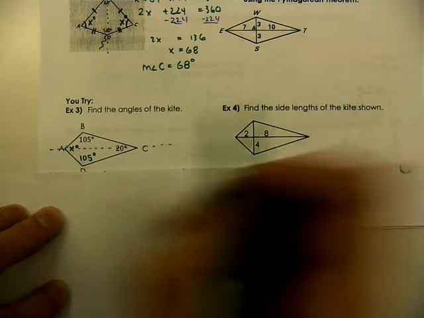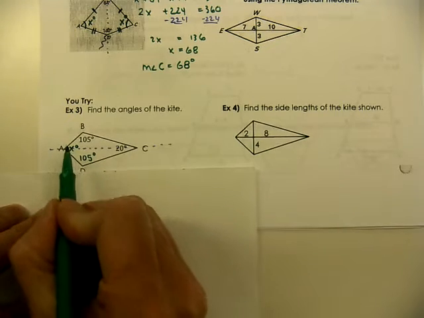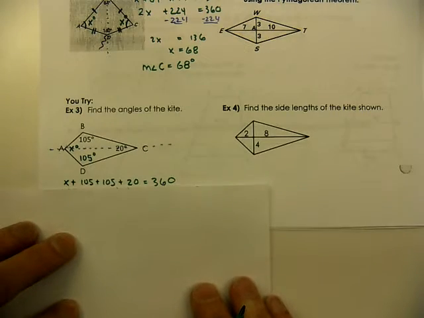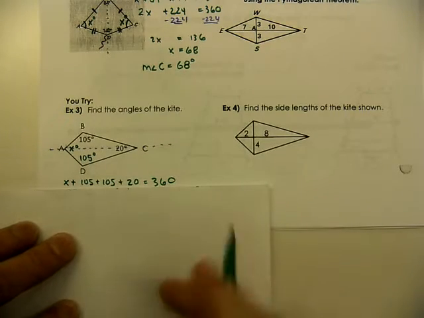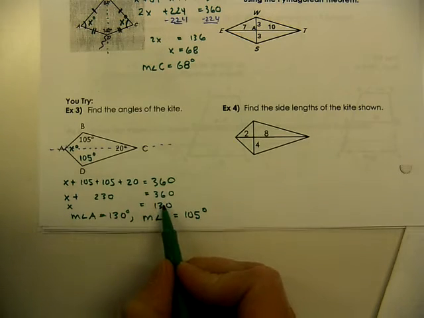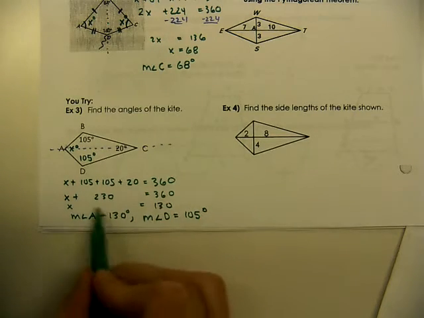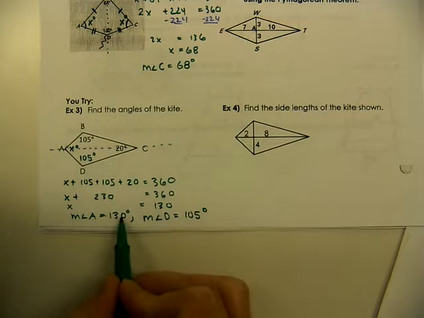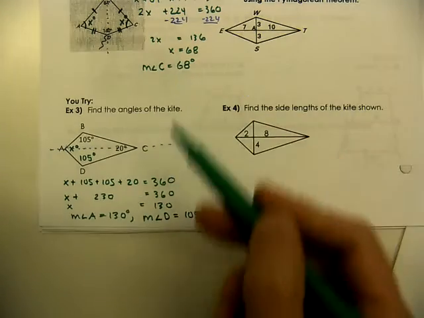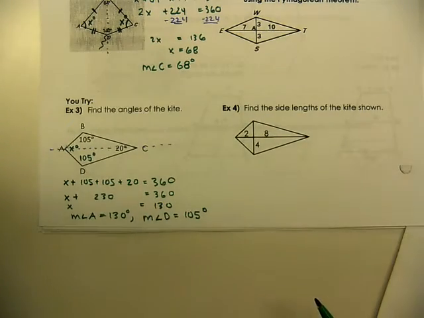So then for the last missing angle, we'll create a variable and then add up all 4 angles to 360 degrees. So it looks like this. We get an answer of x is 130. Again, that's the variable. So the angle itself, the measure of angle A is 130 degrees, and the measure of angle D is 105. So there we have 2 problems where we're focusing mainly on the angles.